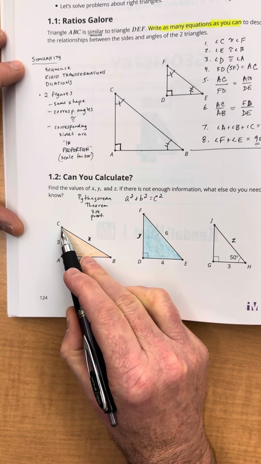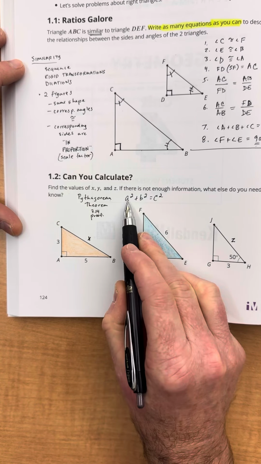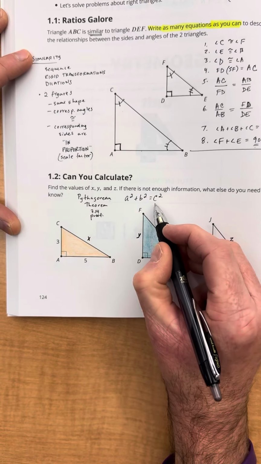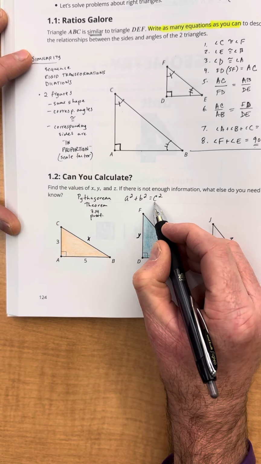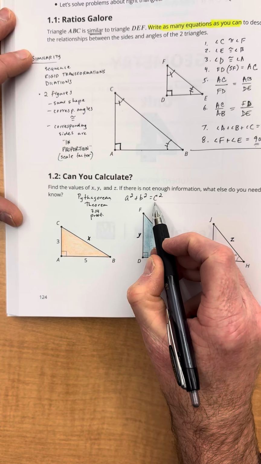So, in other words, 3 squared plus 5 squared, a squared plus b squared, equals c squared, which in this case is x. So you got to get in the habit of identifying c first. That's the easiest way to do these. So identify c first. That's the hypotenuse.